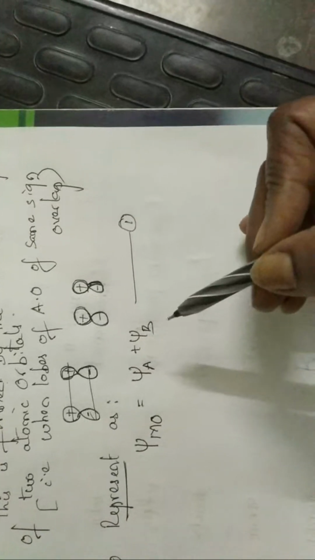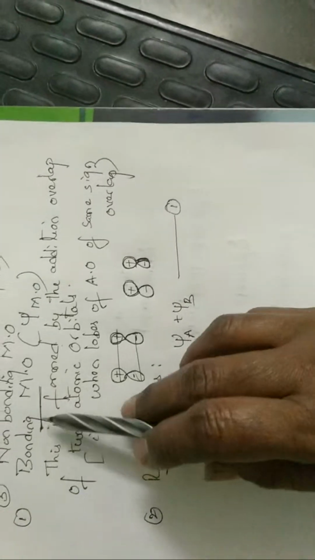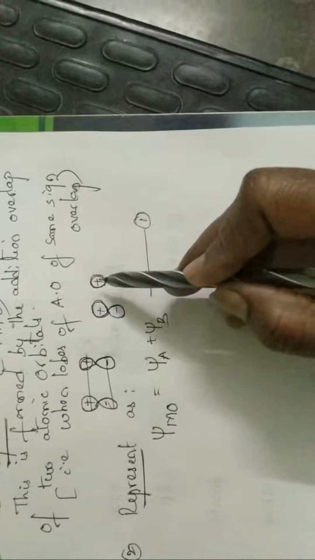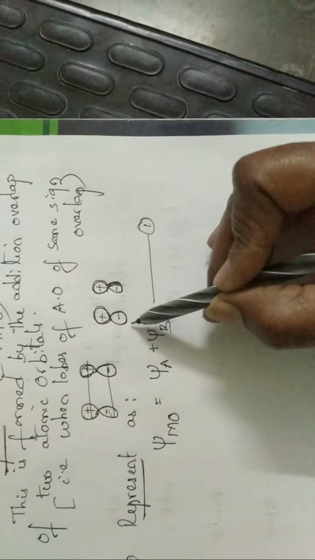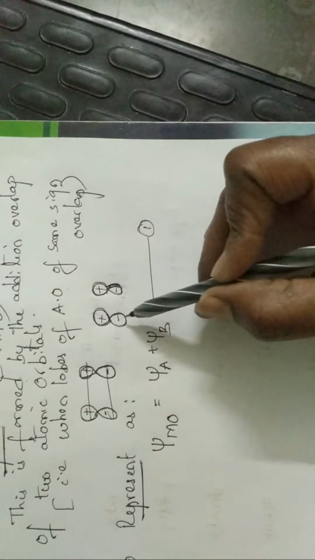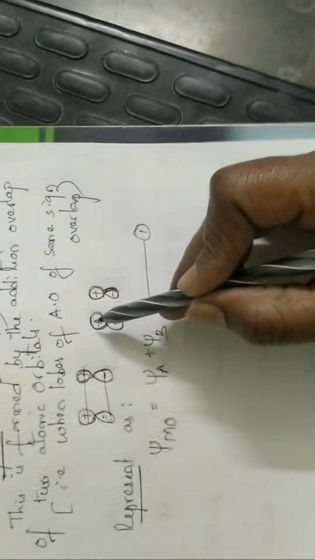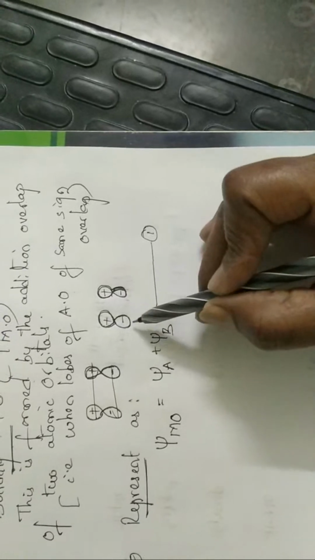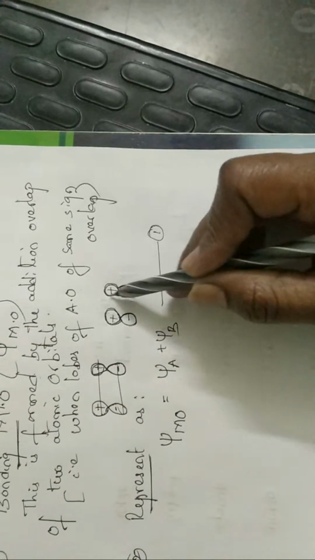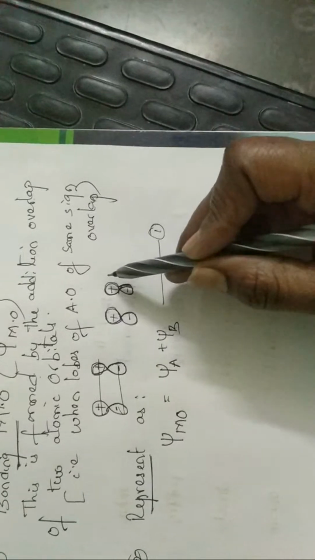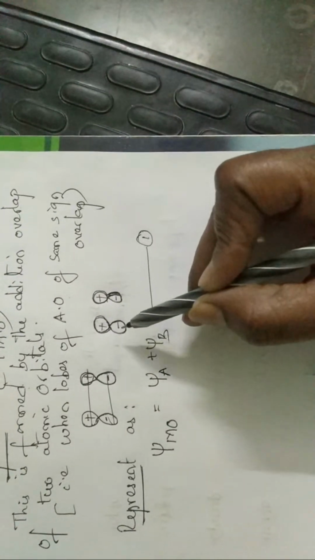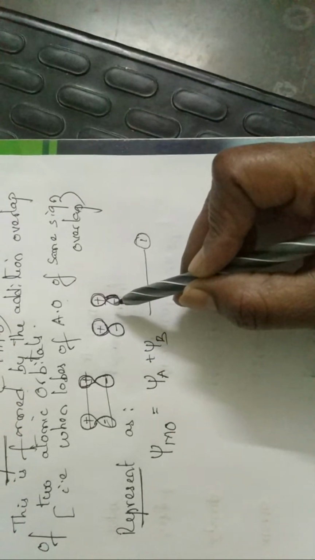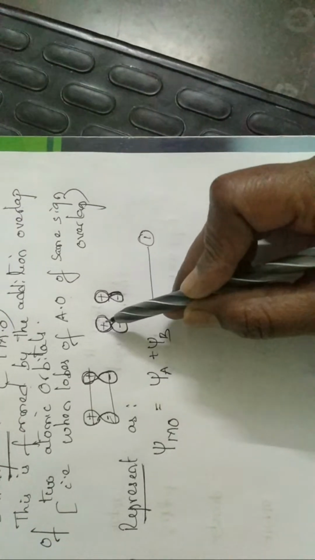This bonding molecular orbital is formed when two lobes of two atoms overlap with the same sign. This is one lobe of one atom, and this is the other lobe of the other atom. See here, plus minus, same sign.